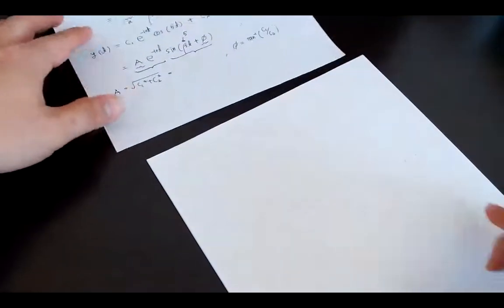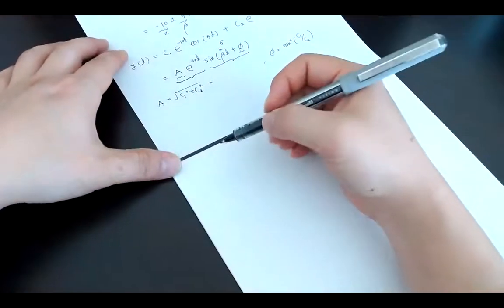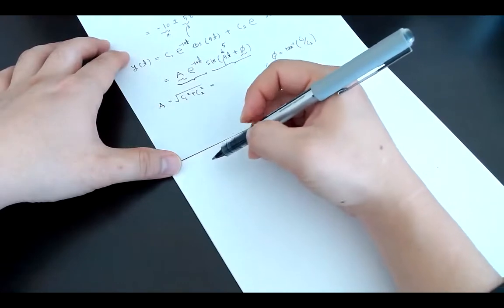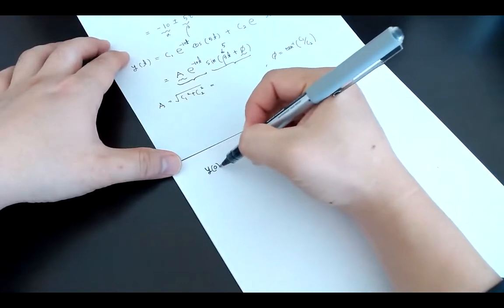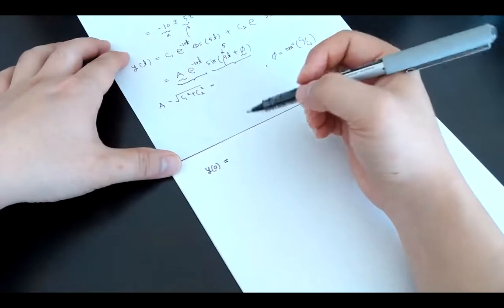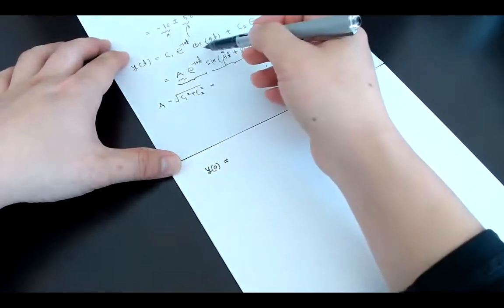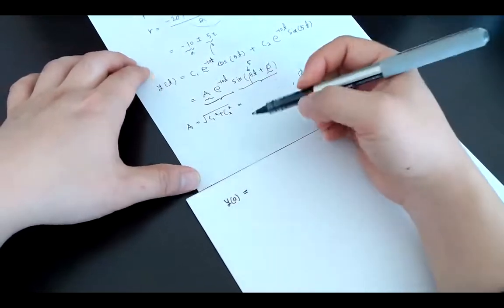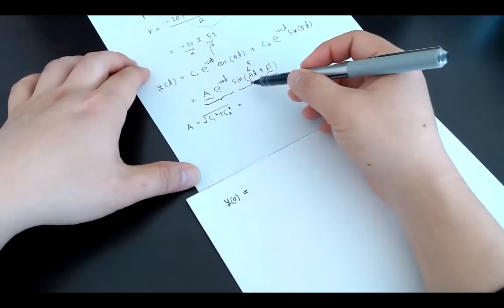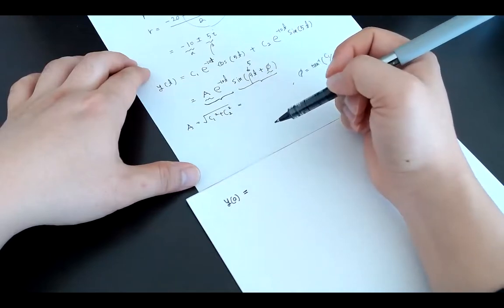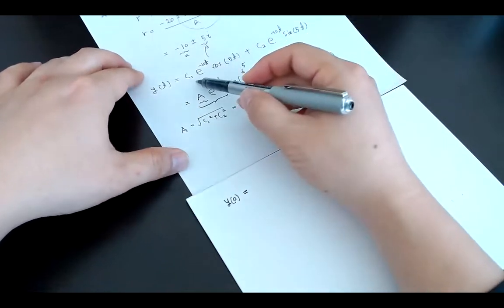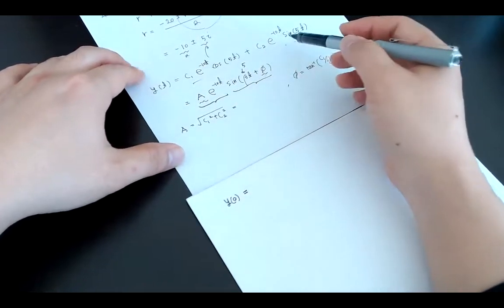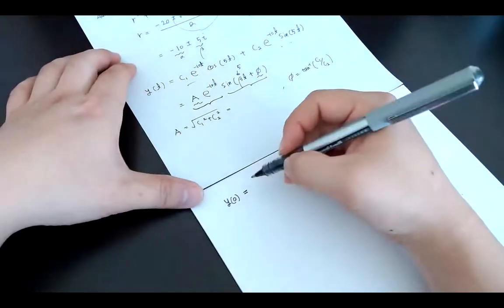To find C1, we need to impose the initial condition, y of 0. So I'm going to substitute 0 into the general solution. I'm not going to use the phase amplitude form to figure out C1 and C2. I'll use the general form of the general solution. So y of 0 is going to be what?